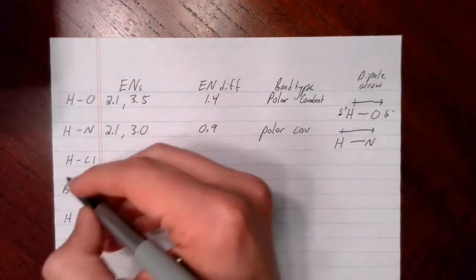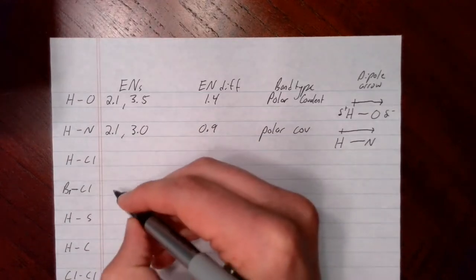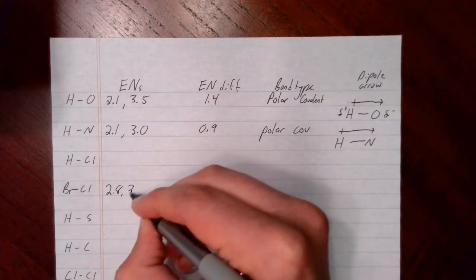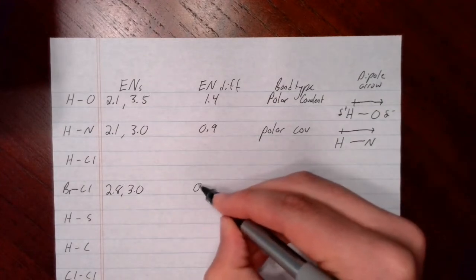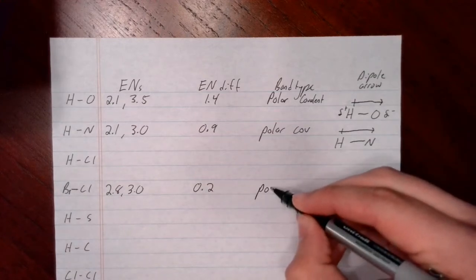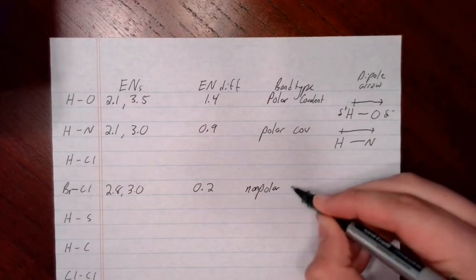Let's go ahead and jump down to the bromine and chlorine bond. So for bromine and chlorine, you have 2.8 and 3.0. So when you do the subtraction there, you get 0.2. So for 0.2, you have nonpolar covalent. Okay.